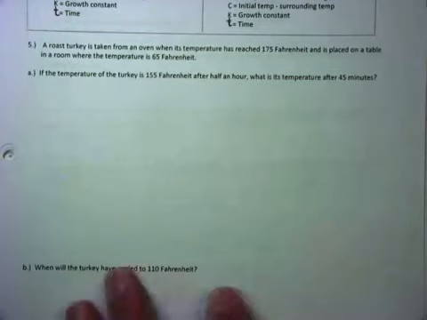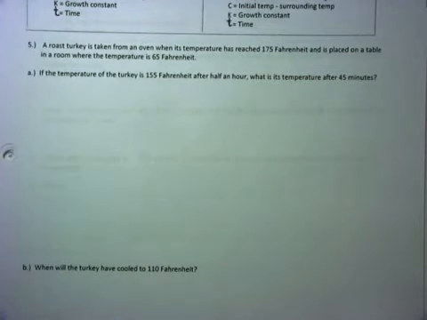But for this particular problem, it's getting close to Thanksgiving, so let's go with a roast turkey. We have a roast turkey taken from an oven when its temperature has reached 175 degrees Fahrenheit and is placed on a table in a room where the temperature is 65 degrees Fahrenheit. If the temperature of the turkey is 55 degrees Fahrenheit after a half an hour, what is the temperature after 45 minutes?